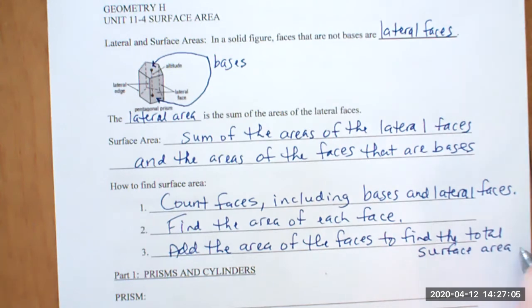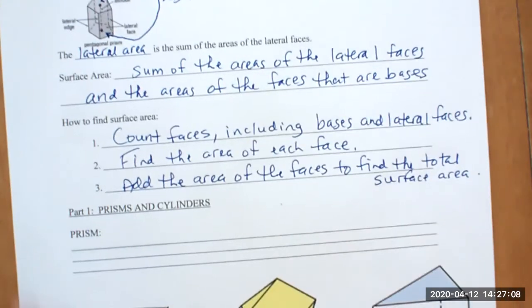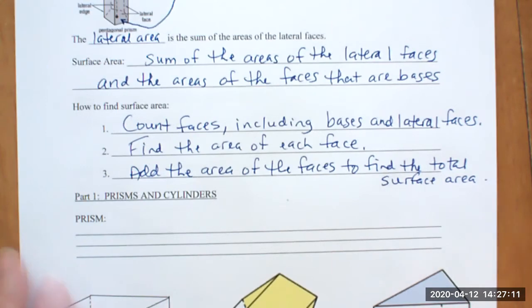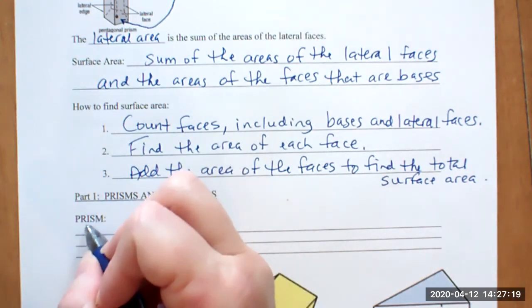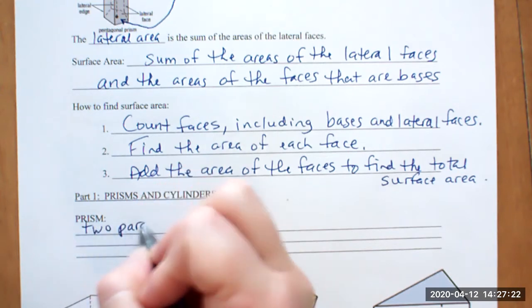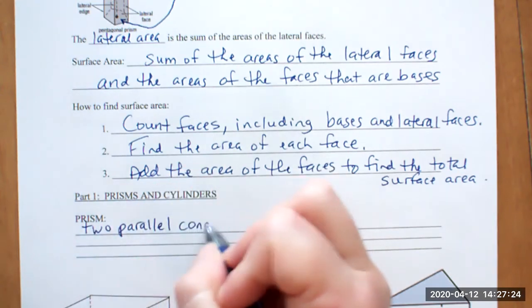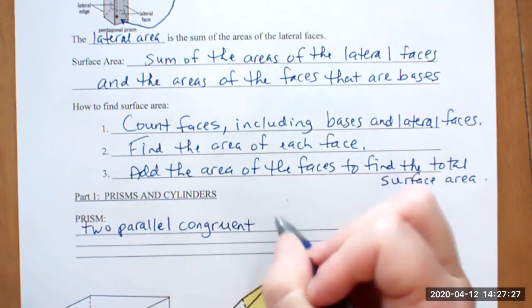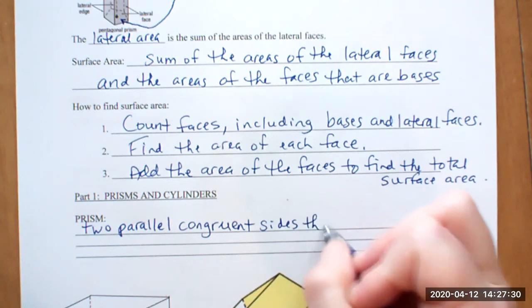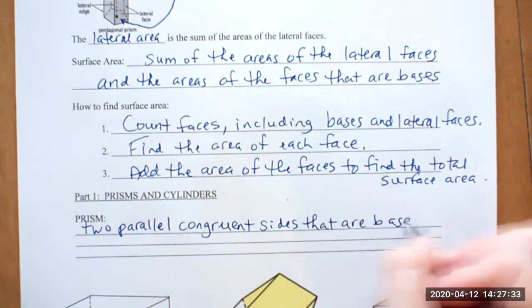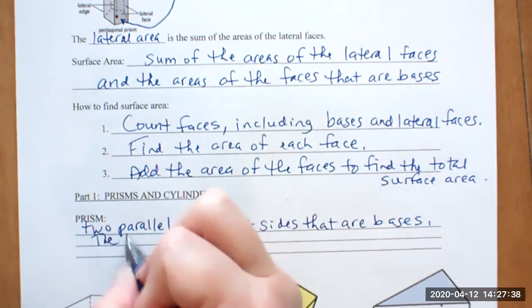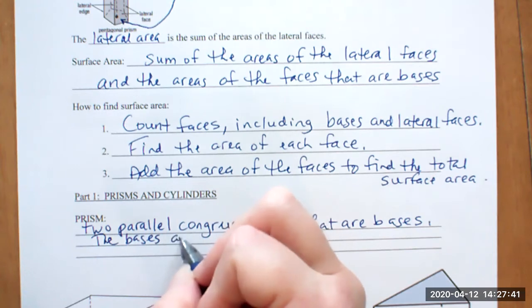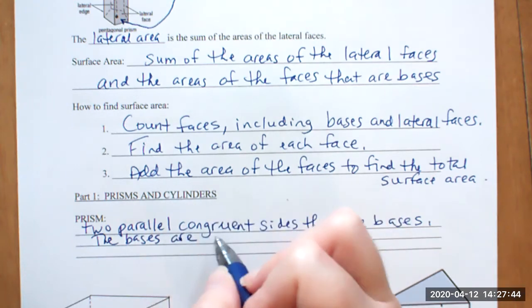Okay? So we're going to start here by looking at prisms and cylinders, and in the second part of this lesson we will look at pyramids and cones. Okay? So as we said, a prism has two parallel, congruent sides that are bases, and the bases are connected by the lateral faces.